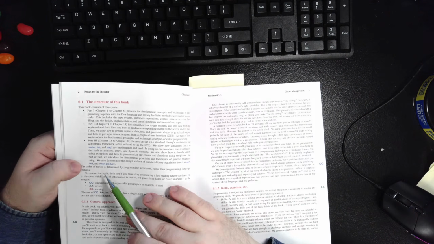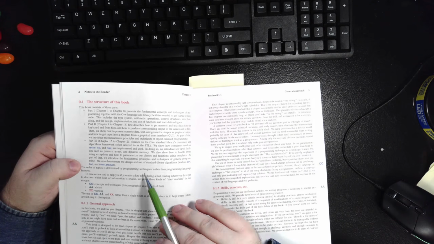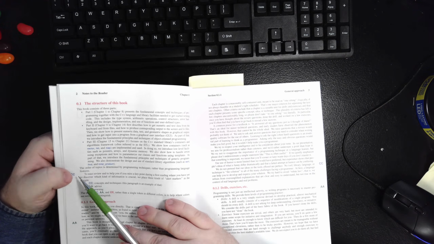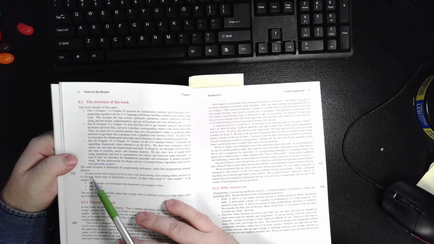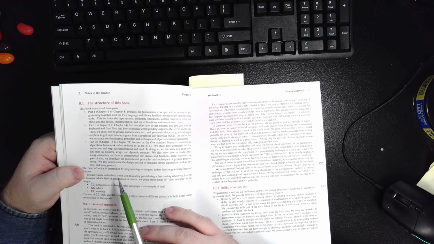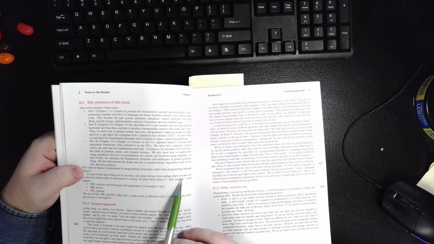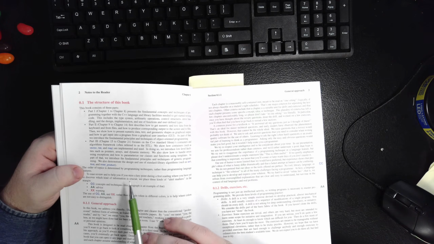The order of topics is determined by programming techniques rather than programming language features, with CC on the left, to ease review and to ask for help if you missed a key point during a first reading, where you have yet to discover what kind of information is crucial.